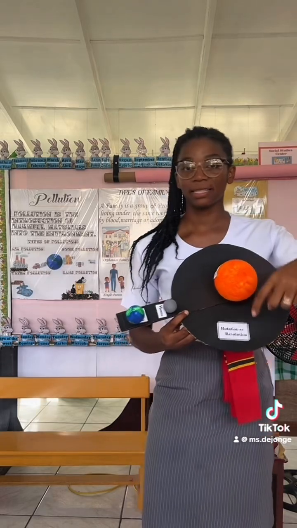Next, I have my rotation versus revolution model. So, what is rotation? Rotation is when the earth moves around on its axis and it causes day and night. This occurs in 24 hours. The earth literally moves on its axis. It doesn't go around the sun. Whereas with revolution now, the earth and its moon go around the sun. And this takes 365 days and a quarter day in total. This causes the 4 seasons to occur.